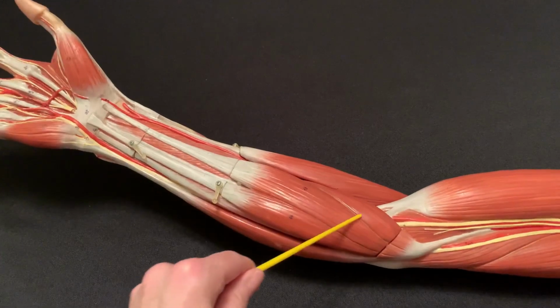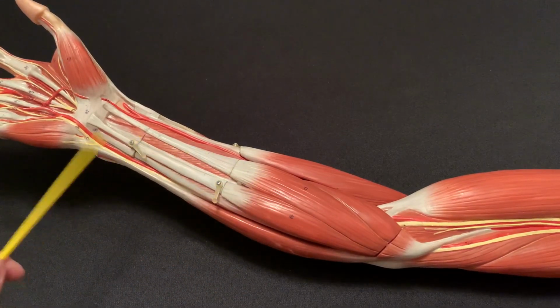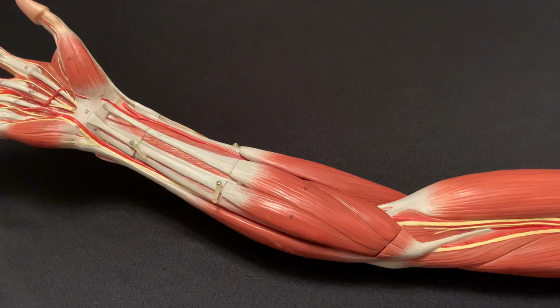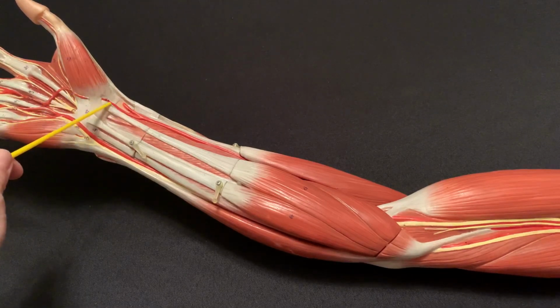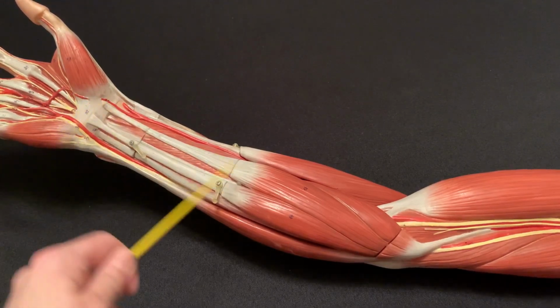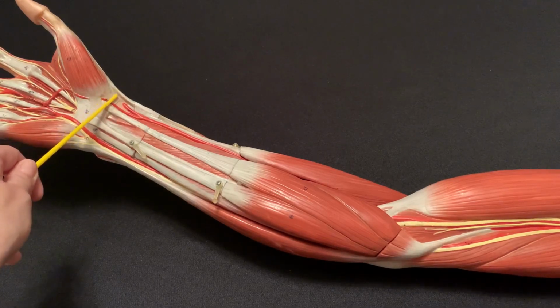So this muscle, the flexor carpi radialis, its tendon is going to actually insert into the palmar surface of metacarpals 2 and 3. You can't see it because it disappears right there, but we're on this radial side, which means it's not right in the middle, it's off to one side. It's on that radial side, that lateral side.